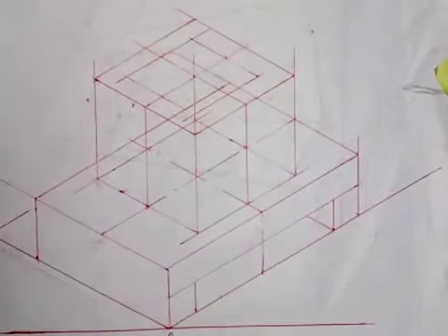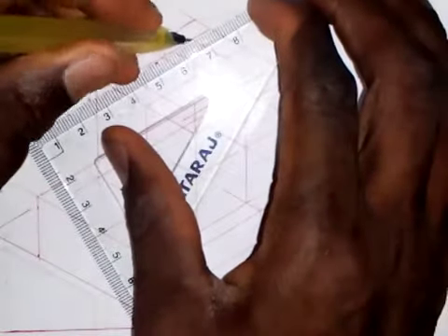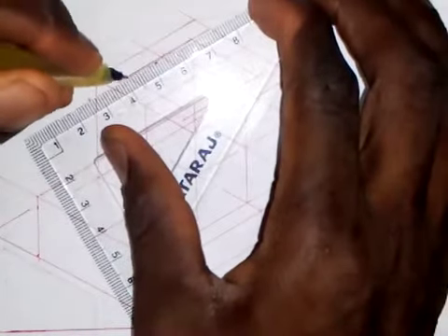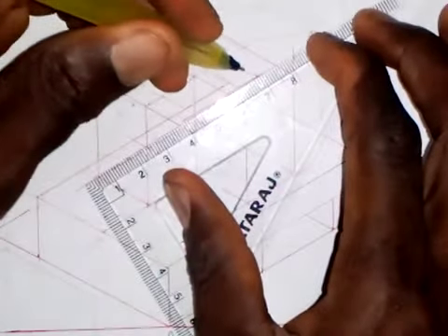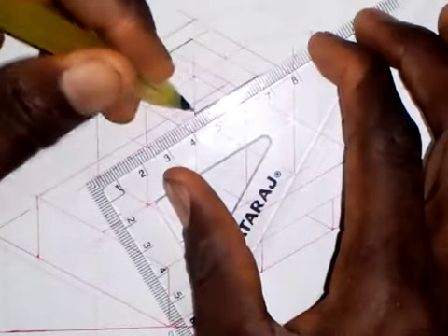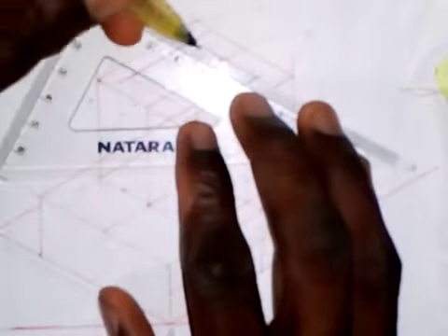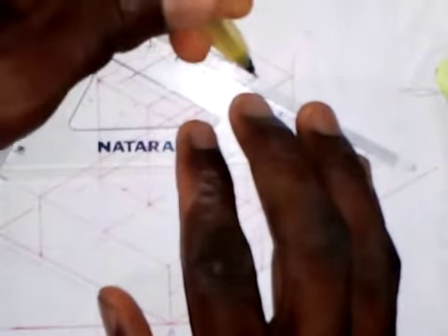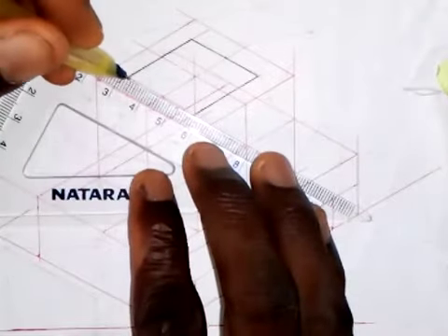So let's bring out the shape with our thick line. I'll just start from here. So the object is already completed. I just have to bring out the outlines of the object, and that's what I'm doing right now. That is the visible part that we can see on the object. So that's what I'm bringing out right now.